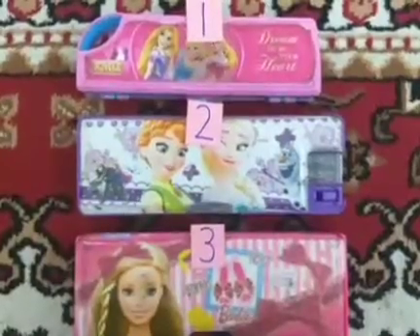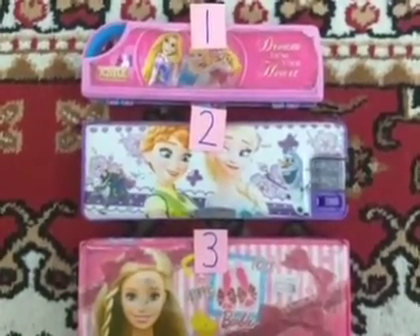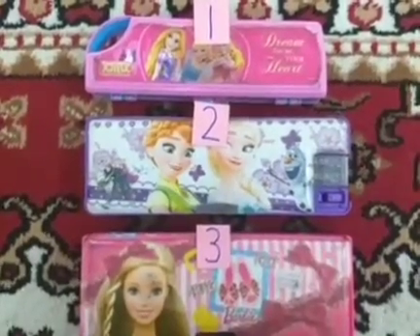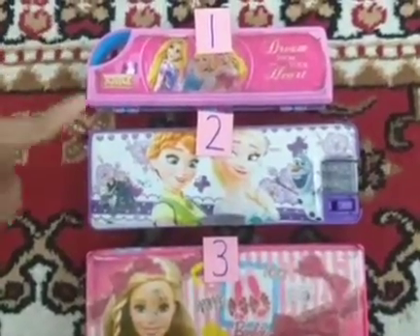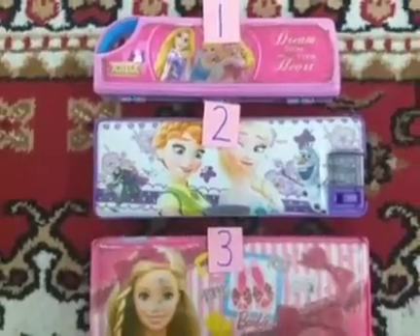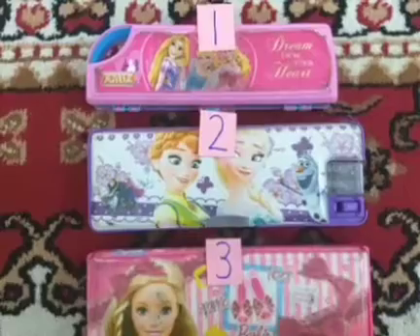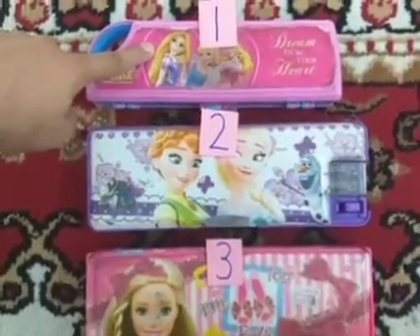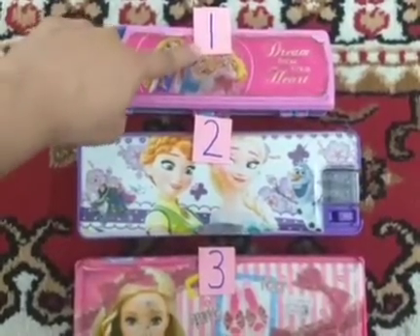Let's learn this concept of begin, last, and how many with a few more examples. Here I have pencil boxes with me. Which number should I begin counting with? I begin with number 1.